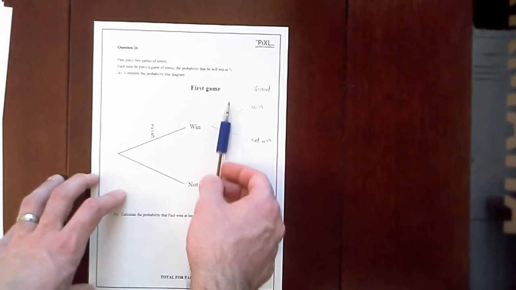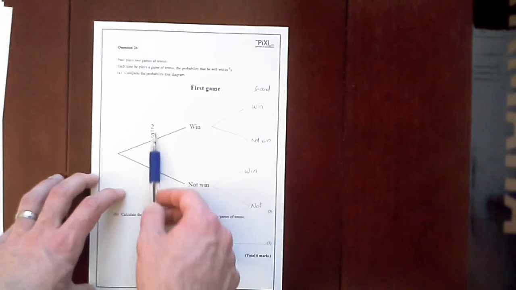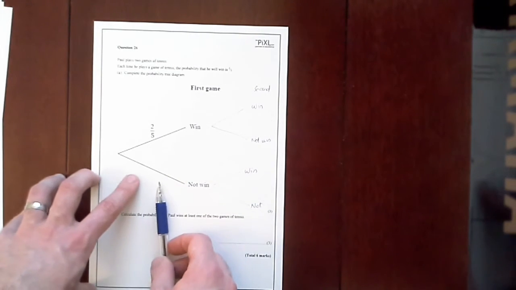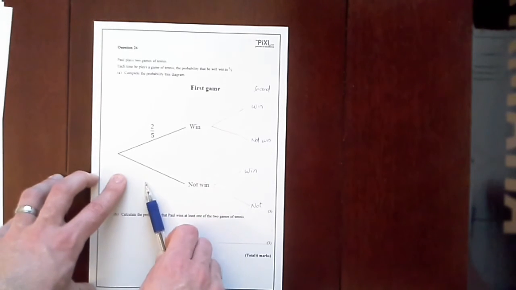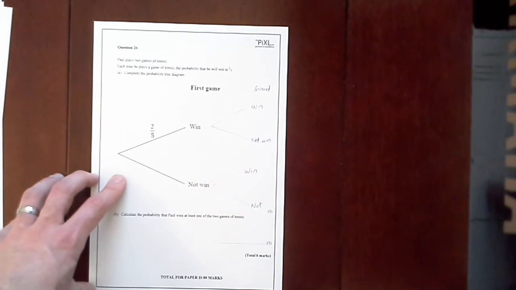The probabilities of him winning and losing in the second game are the same as winning and losing in the first game. So all you've really got to do is just decide what fraction is going to go here, remembering that these 2 should add up to a whole.